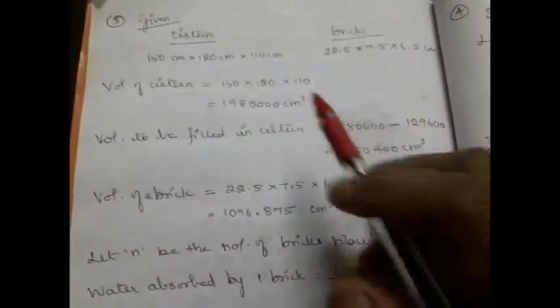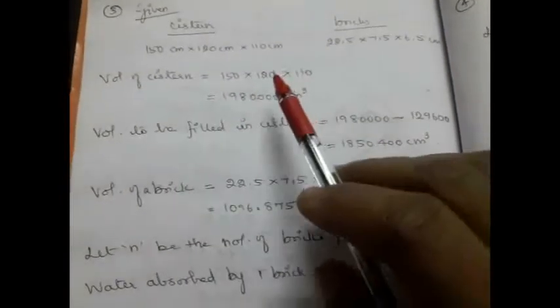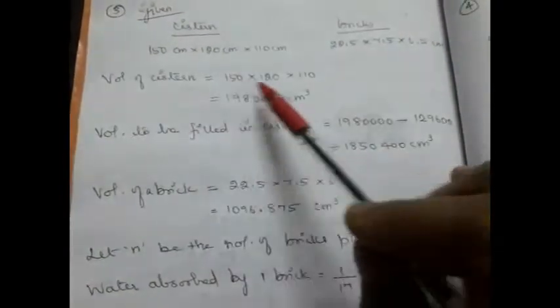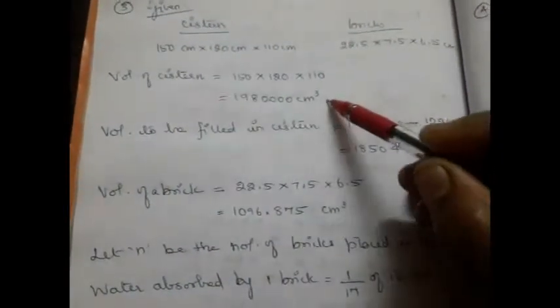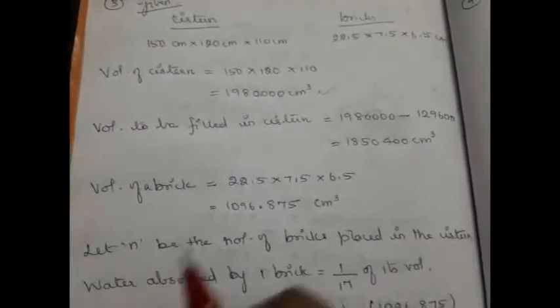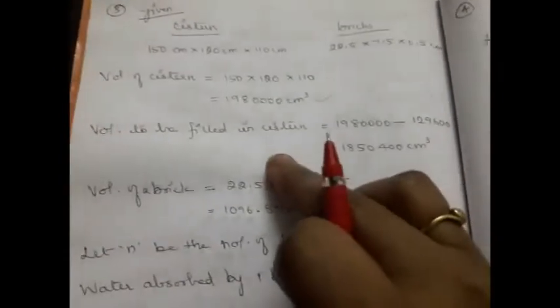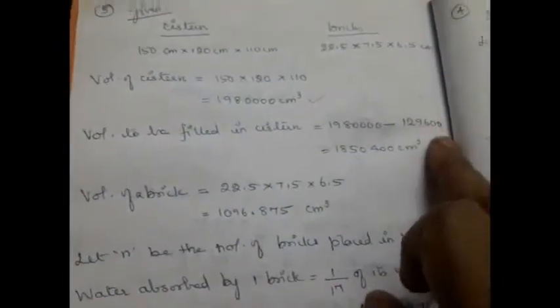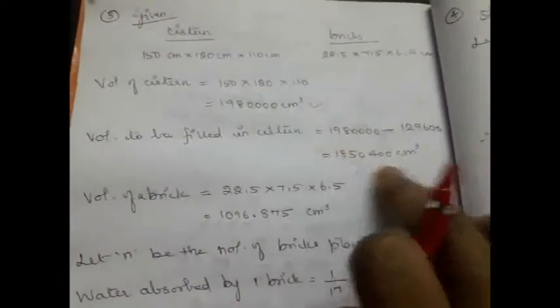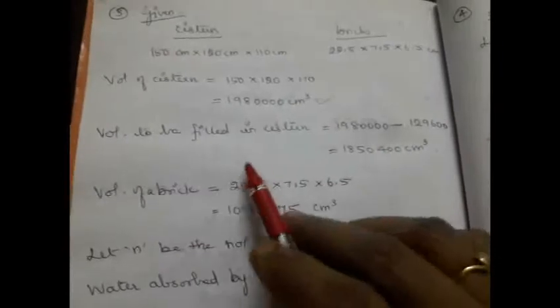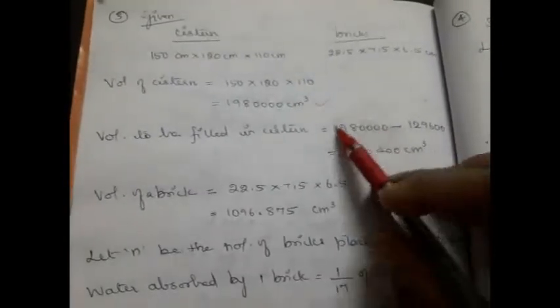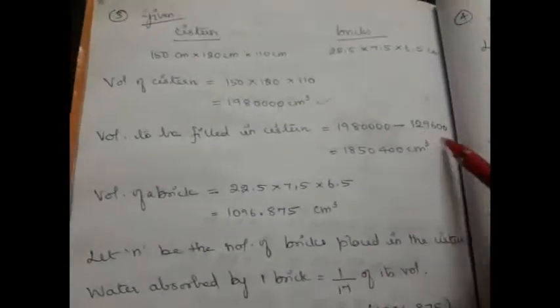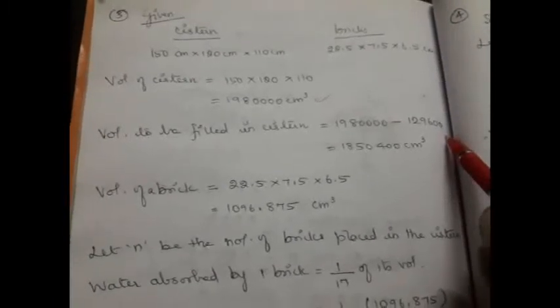Now let us see how can we solve this problem. First let us find the volume of the cistern. Volume of the cistern is going to be L into B into H, right? So the dimensions are given. If we multiply, we got the volume of the tank. Now volume to be filled in the cistern. This is the total capacity. Already this much water is there in the tank. So this much can be filled further, right? So volume to be filled in the cistern is the total capacity minus volume of water which is already there.